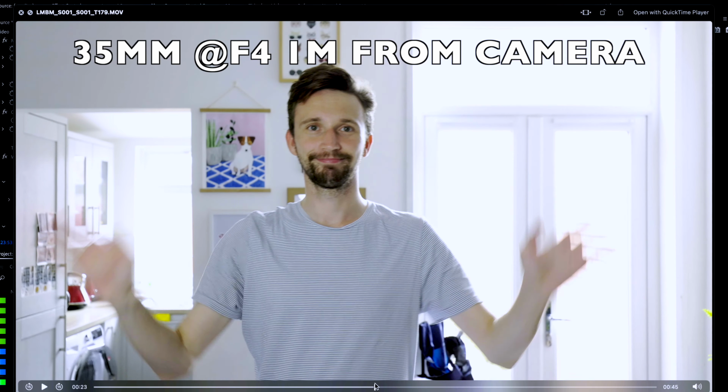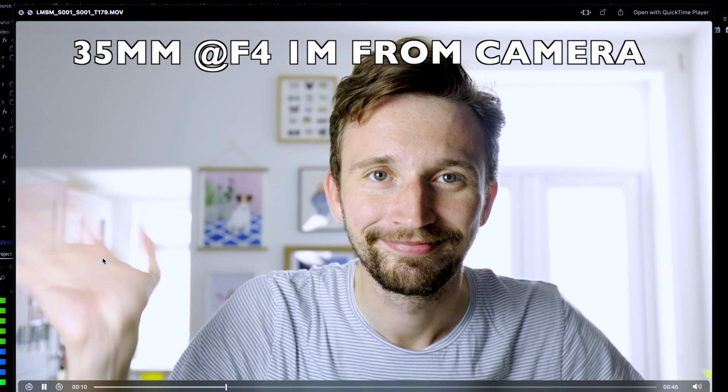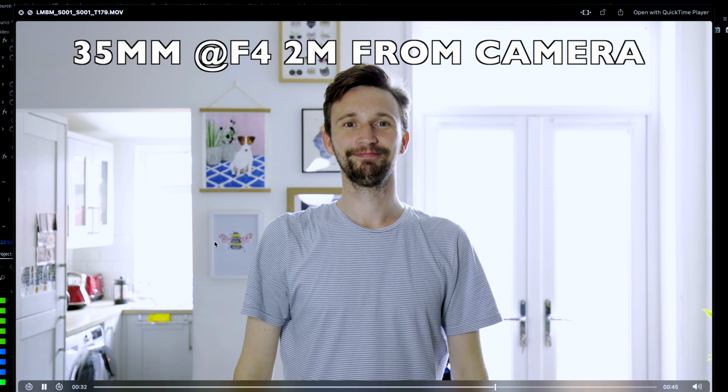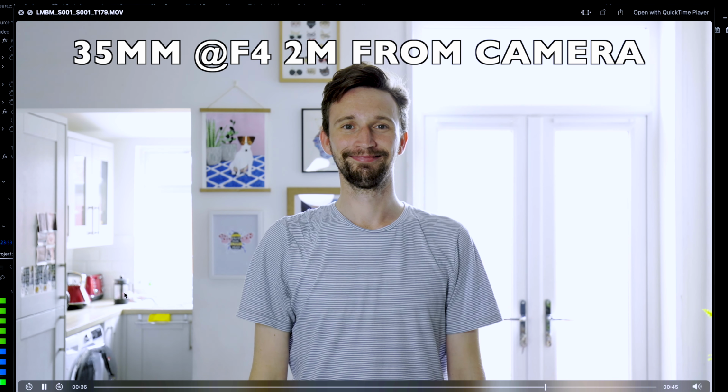So this is at 35mm at f4. This is me stood about a meter from the camera, and as you can see, the background is reasonably out of focus. But when I step back, maybe about 2 meters, double the distance I was before, we start to see where everything's in focus. The background's in focus. You can even see my washing, what I've not done this morning. There's the cafetiere, you see the kettle, you see the washing machine. You can see everything in the scene.